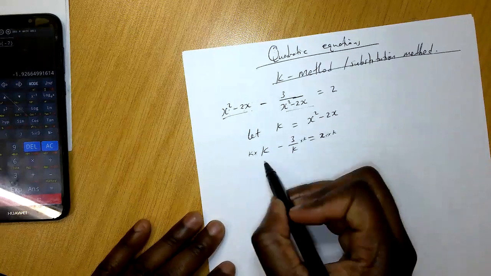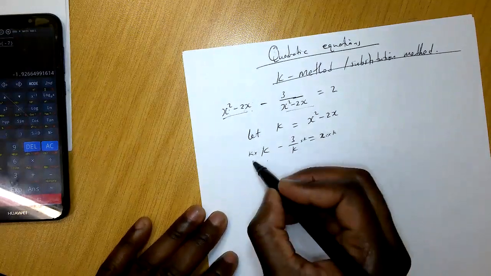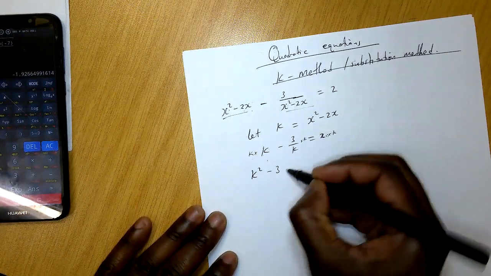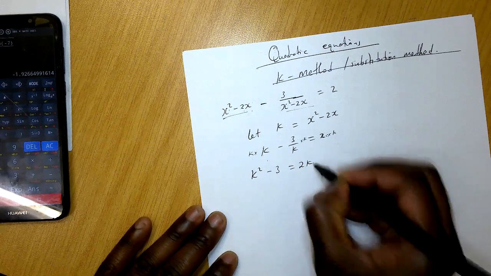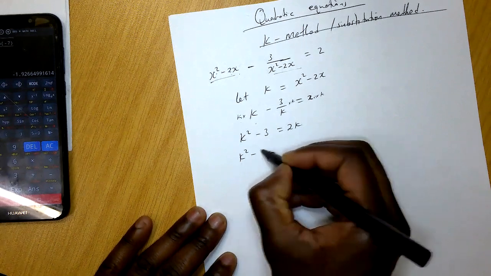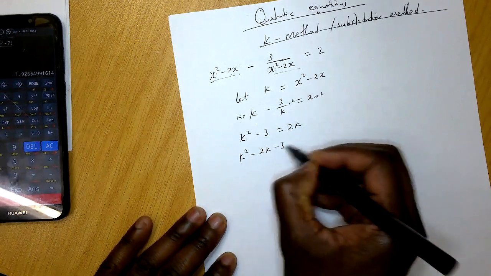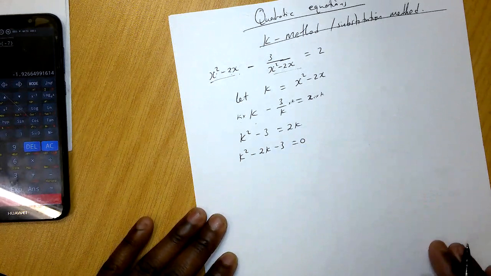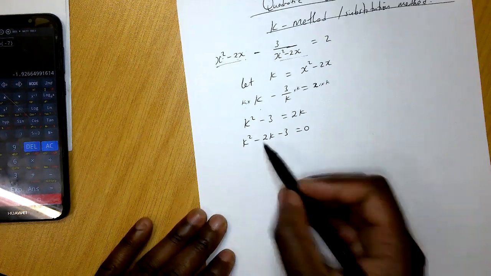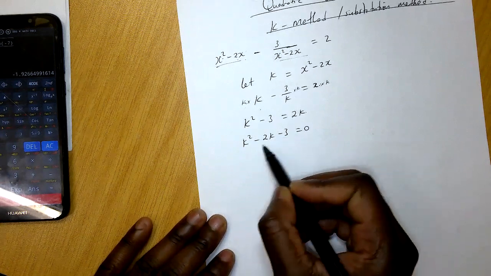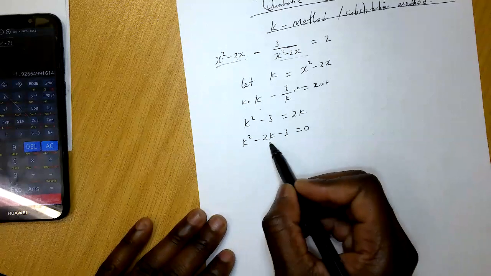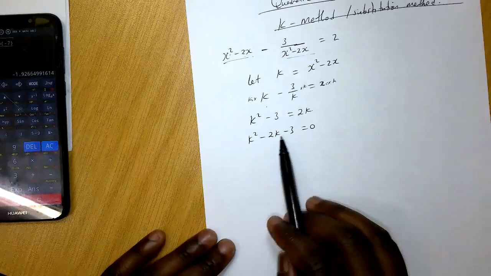Then you are going to get k squared minus 3 is equal to 2k. That's what we're going to get here. And it's going to be k squared minus 2k minus 3 is equal to 0. That's what we have here. And now what's left is that we need to factorize the quadratic equation, because now we are presenting the quadratic equation.